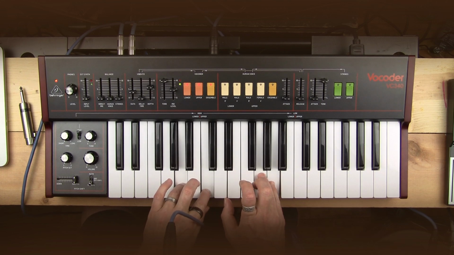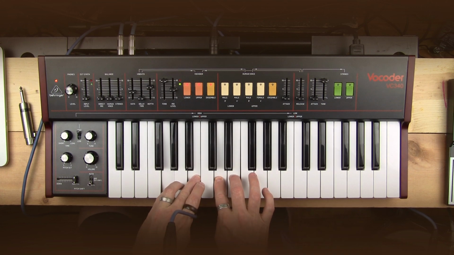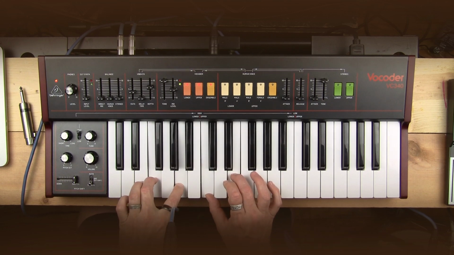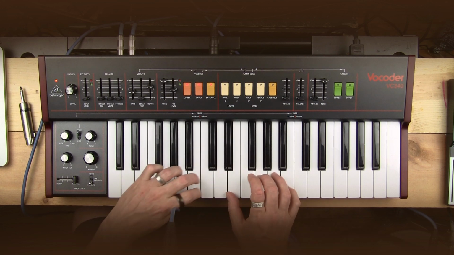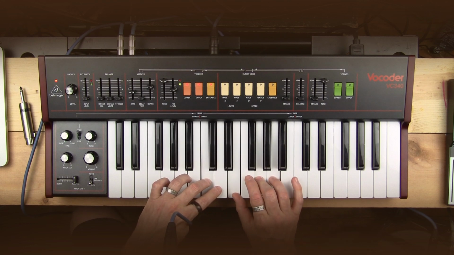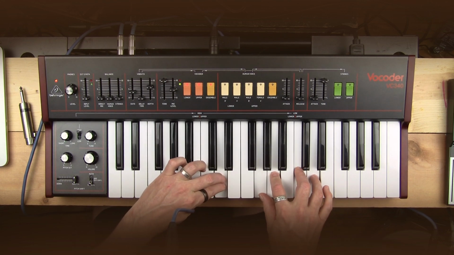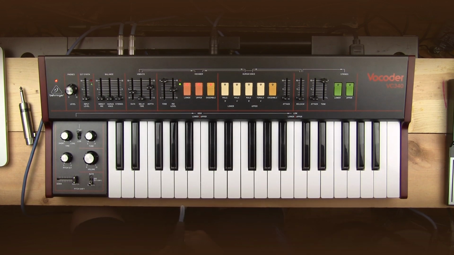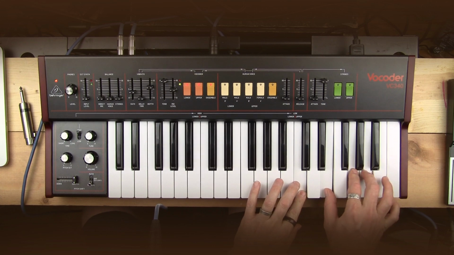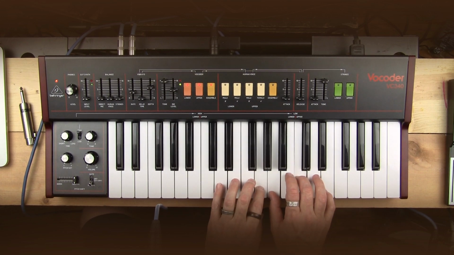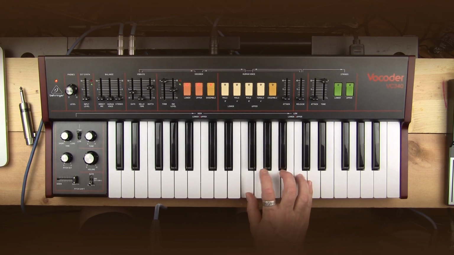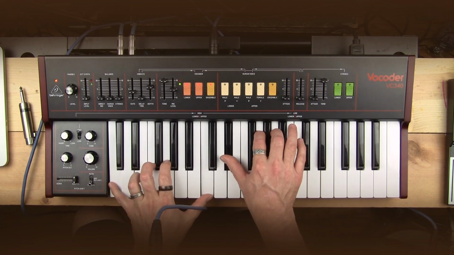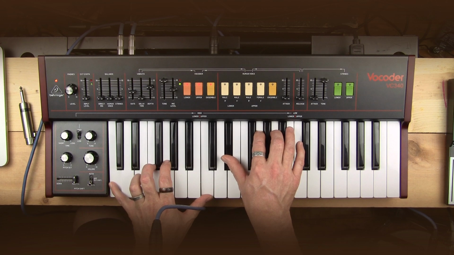Nice vibrato sound in your vocoder. Vocoder. Vibrato and ensemble.